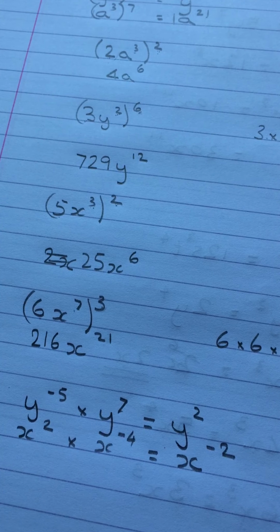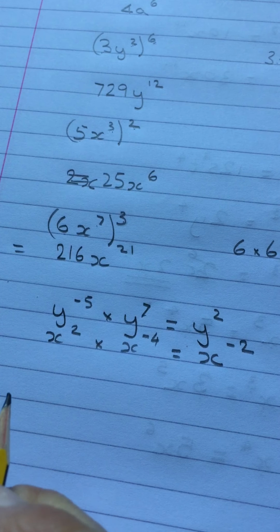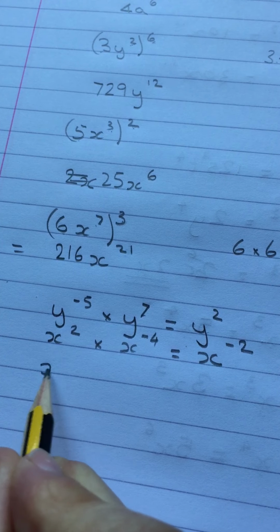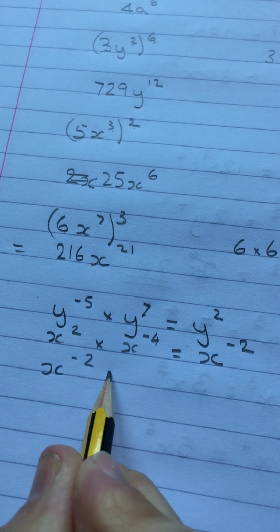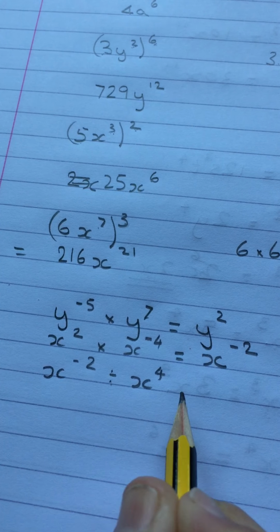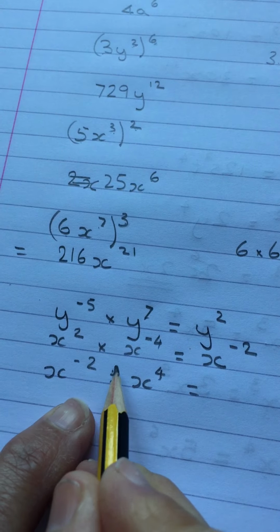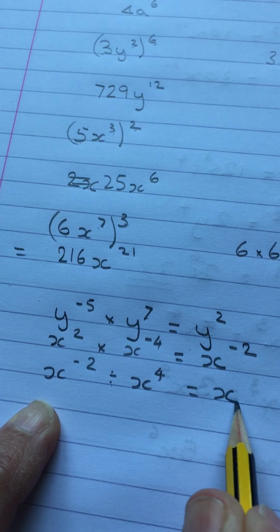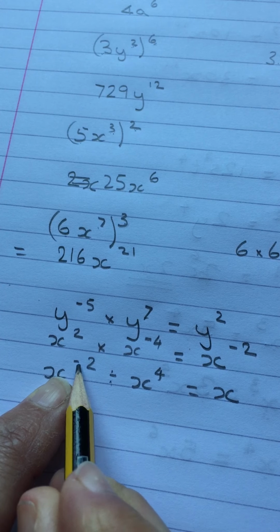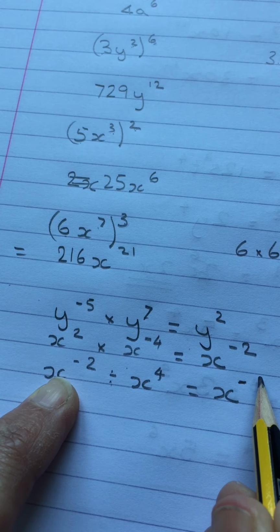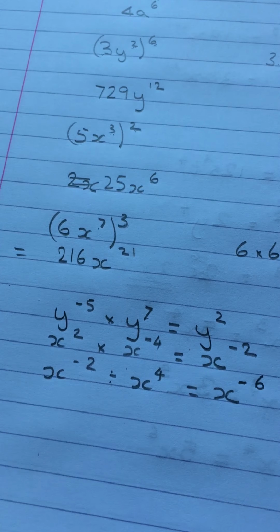And if I do x to the minus 2 divided by x to the 4, well, this time, because I'm dividing, I have to take away. So my base is the same, so it's going to be x. I do minus 2, take away 4, so that's going to give me minus 6.